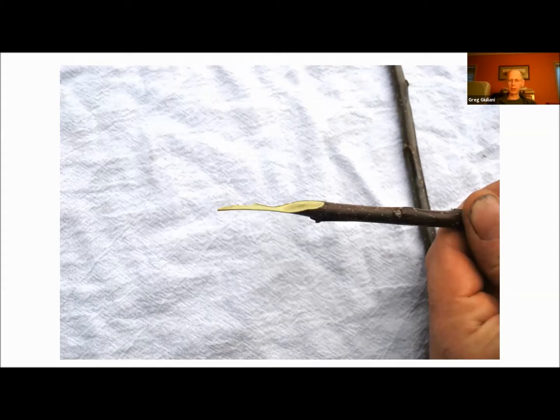That's too short. And I was going to say, when you start cutting, you want to have enough scion length to leave yourself several chances.